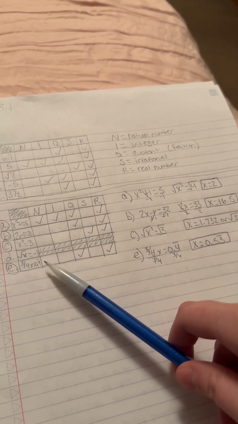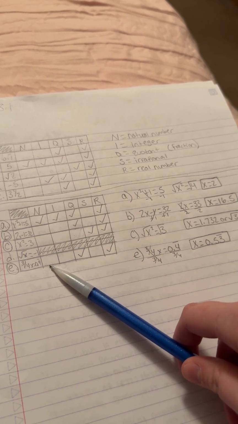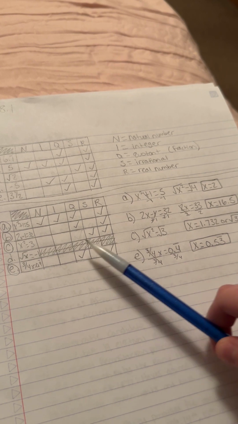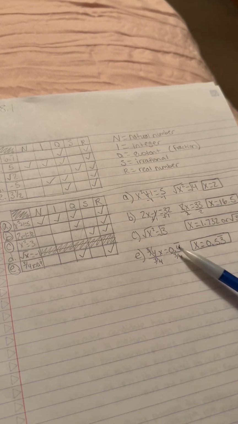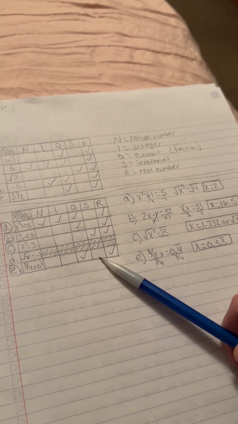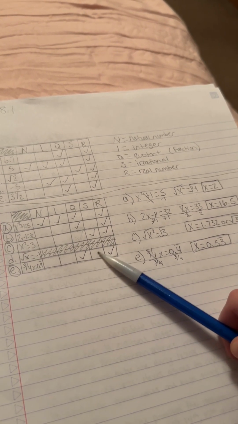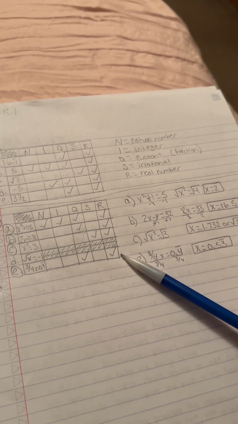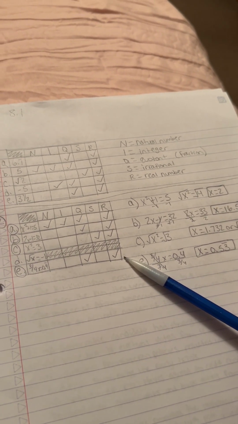We go over here. It is not a natural number because you cannot count decimals on your fingers. It is not an integer because it's not a whole number. It can be a quotient because you can have the 0.4 repeated over 3/4. It is not an irrational number because decimals are real numbers. And then R, like I just said, decimals are real numbers. So we did put a check mark for the real numbers.